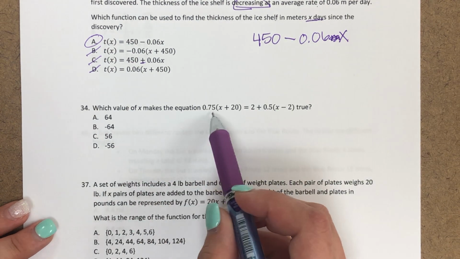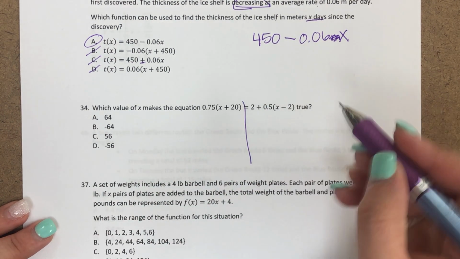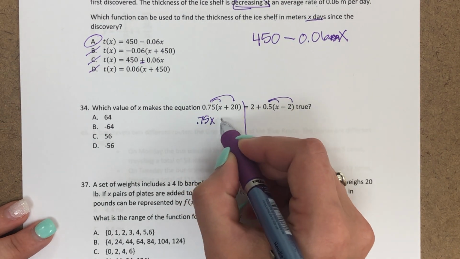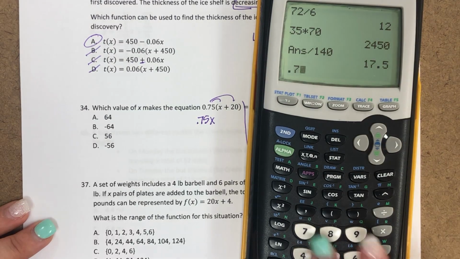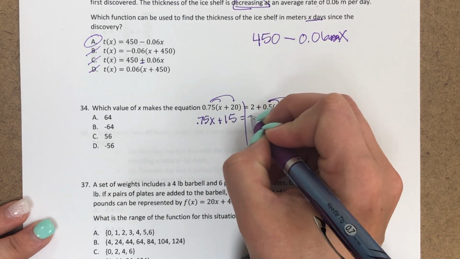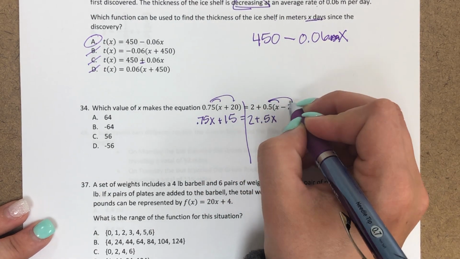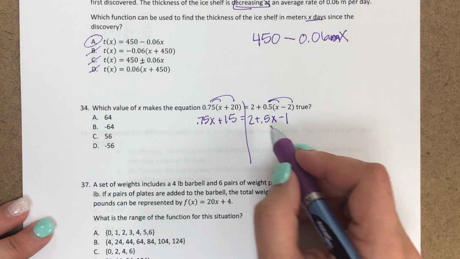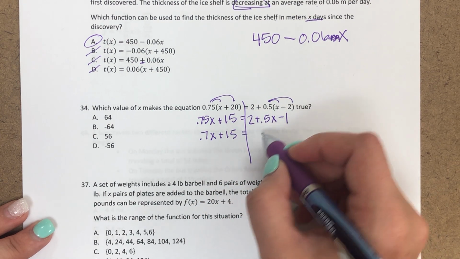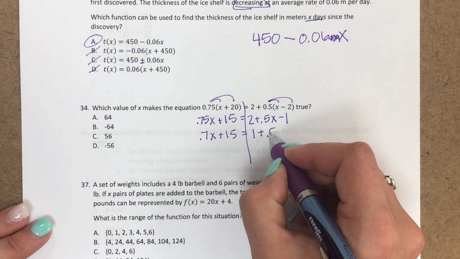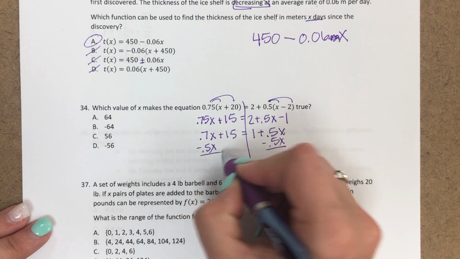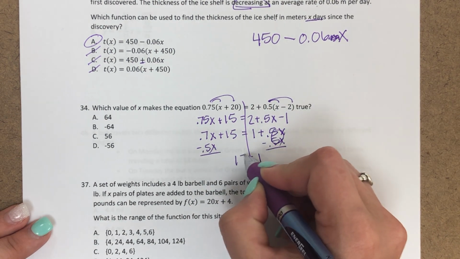Our next one, which value of x makes the equation of the problem true? So we're just going to solve this. We're going to start by distributing here and here. So we have 0.75x plus 0.75 times 20. We get 15. So plus 15 equals 2 plus 0.5x. Half of negative 2 is negative 1. Combine our like terms. There's none here, so we're just going to bring these down. 2 and negative 1 can combine, so we would have 1 plus 0.5x. So I'm going to move this 0.5x to this side. Those cancel, so 1 equals 15.